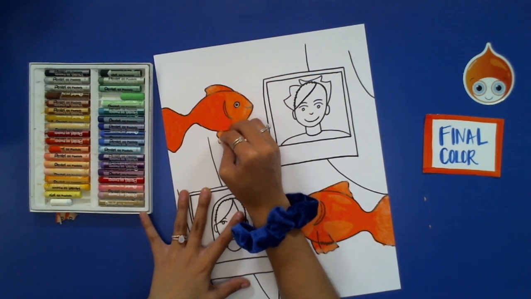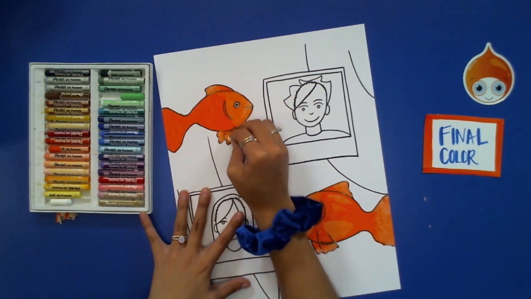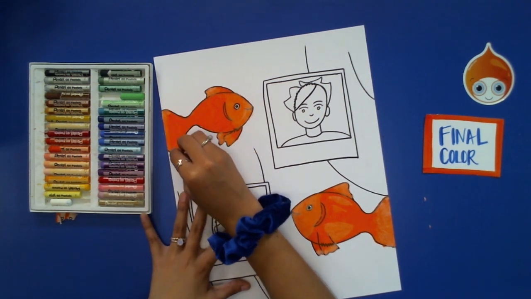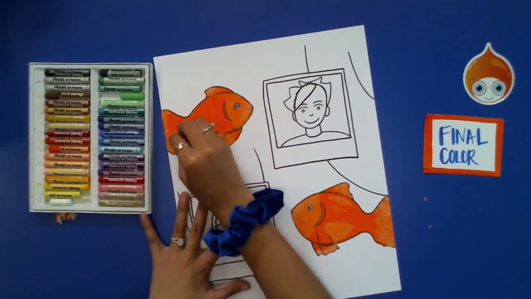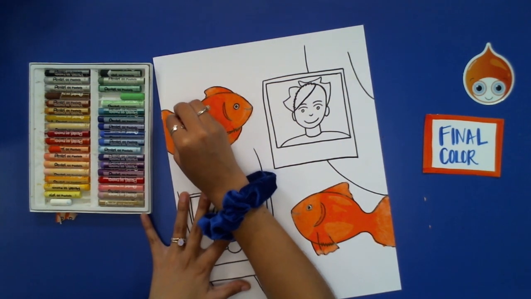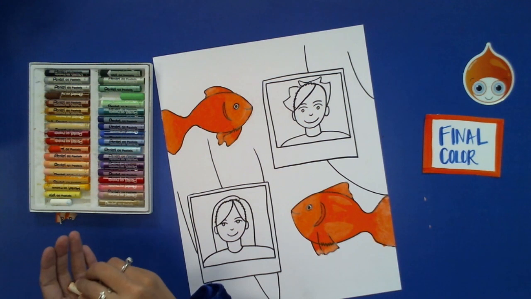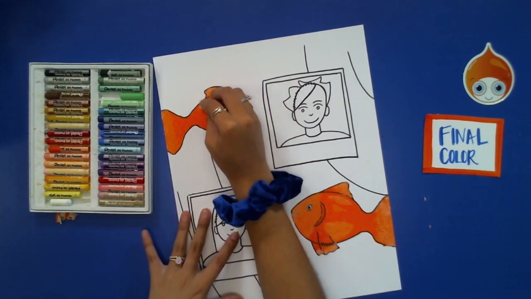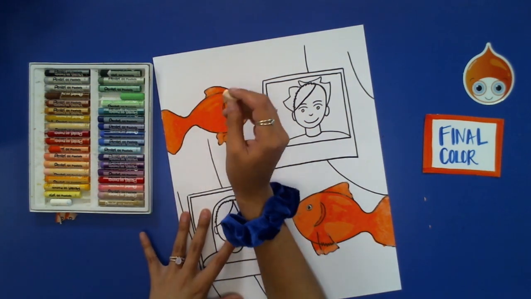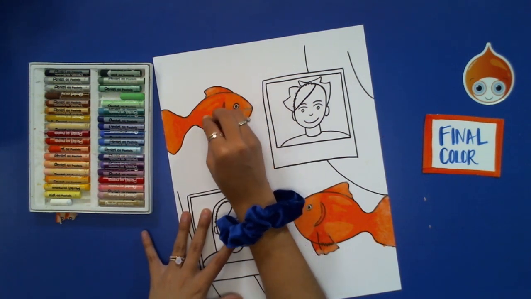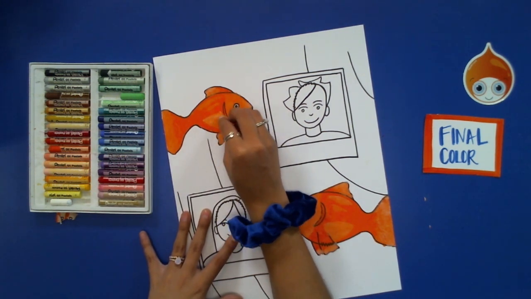Get the ends, the tail, and the fin. A little bit to the top. And a section back here.